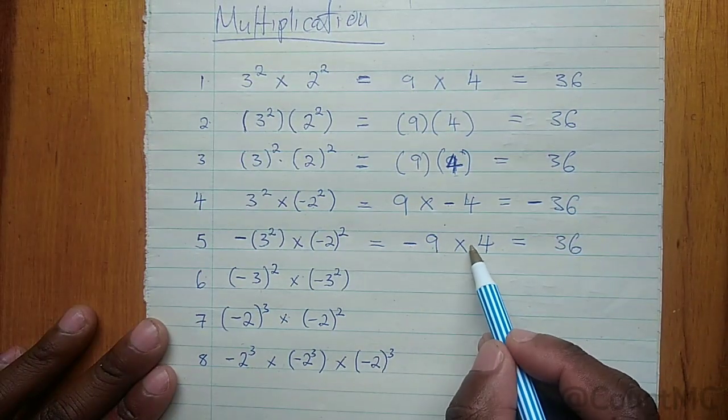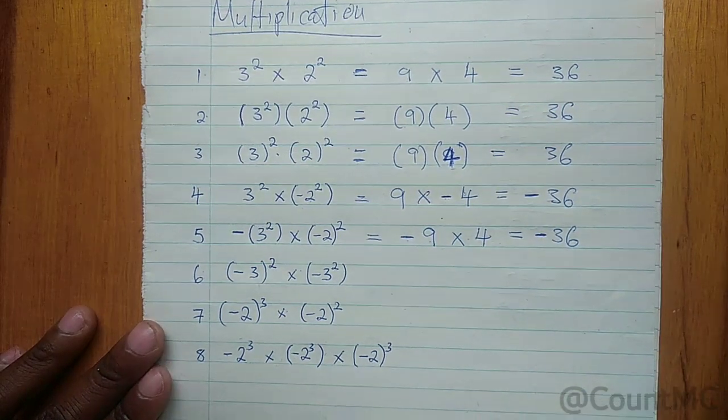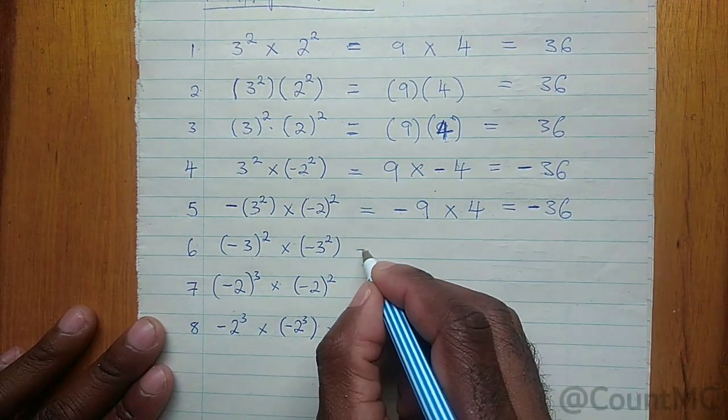Then negative times positive, how many negatives do we have? We have 1. It's an odd number. If you've got an odd number of negatives, your answer will be a negative.